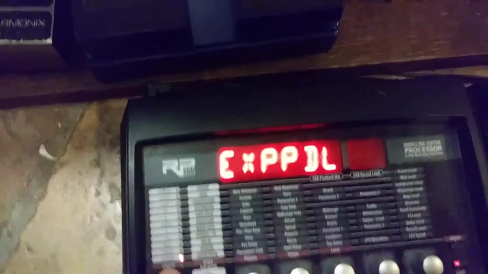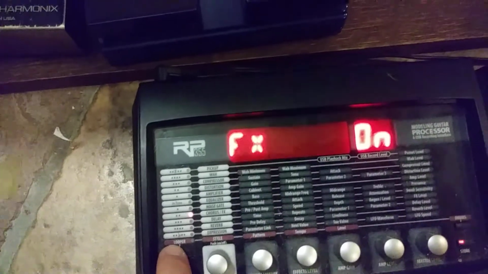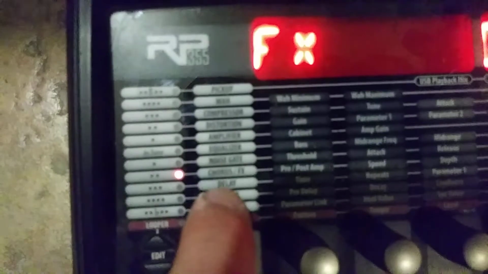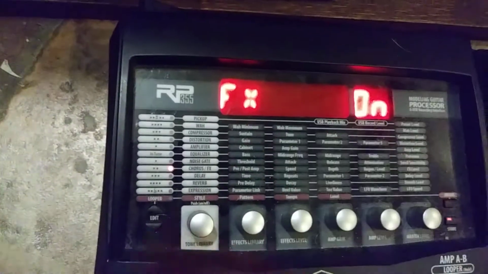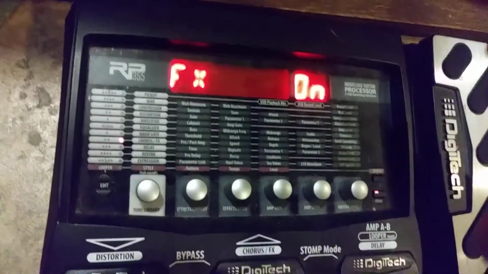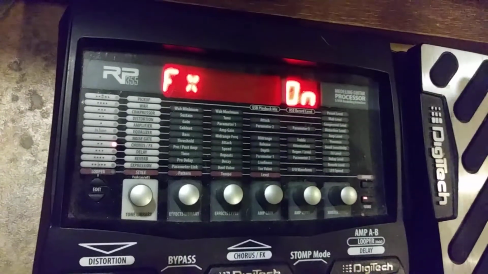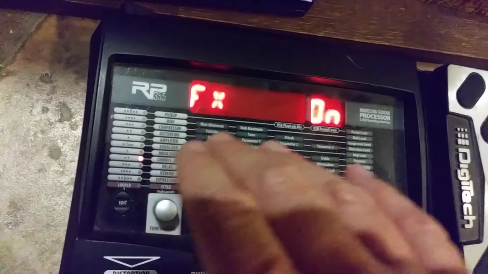Turn them all off, and then after everything's off, go to chorus. This is chorus, and then start adjusting the stuff and go through the different choruses. What do you like? Maybe just have that. Because when I first got it, I was trying to adjust the pre-made effects. The best way is just turn off everything and then turn one effect on at a time and adjust it.